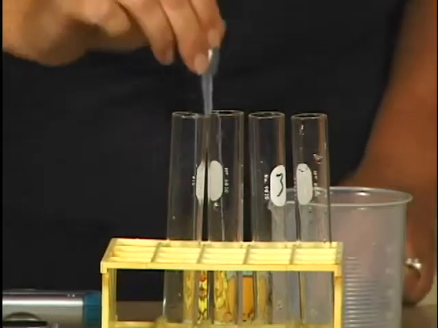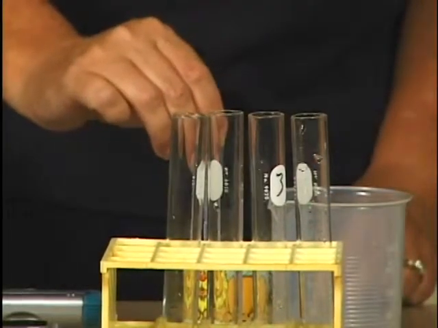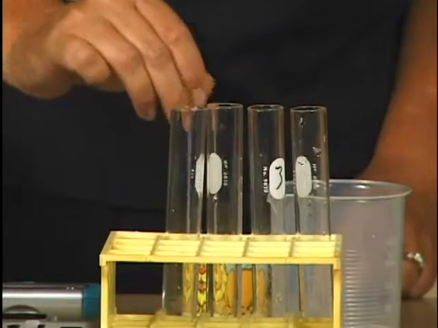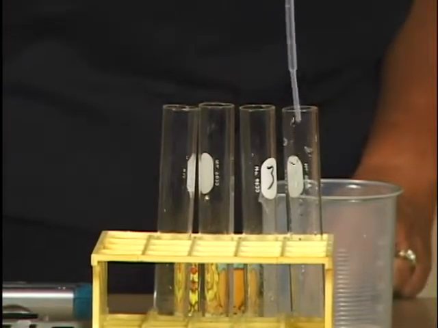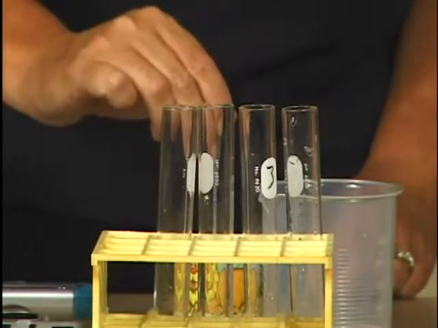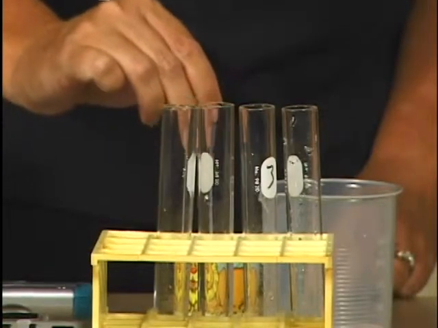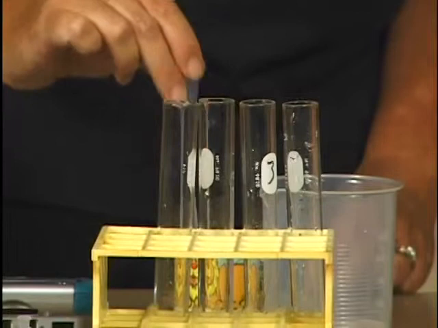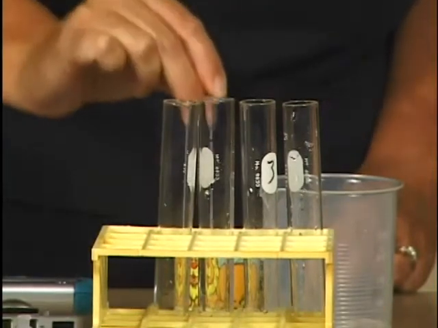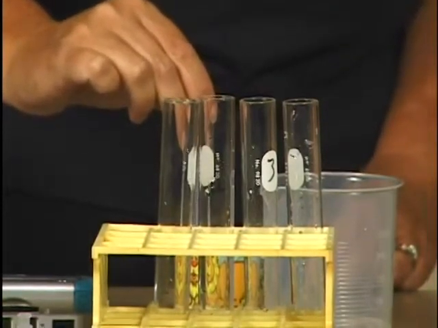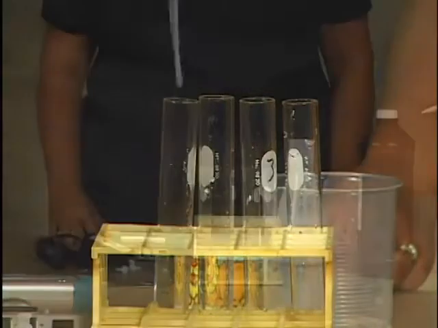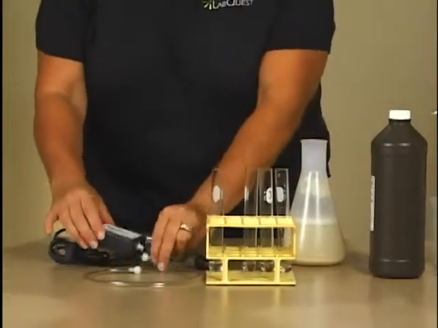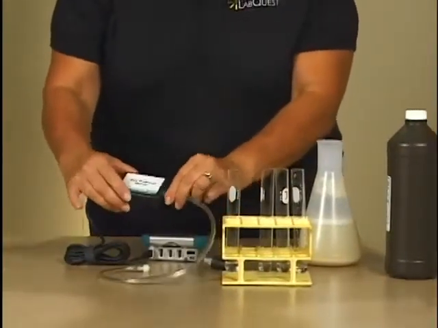Similarly, add 3 milliliters of 3% hydrogen peroxide to each of the test tubes in your rack. Connect the plastic tubing to the gas pressure sensor with a gentle half turn.